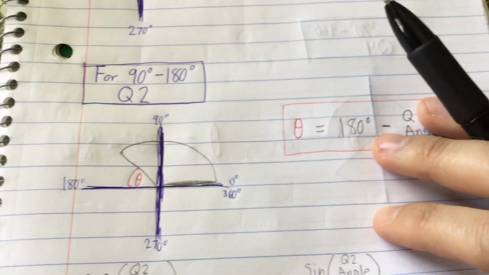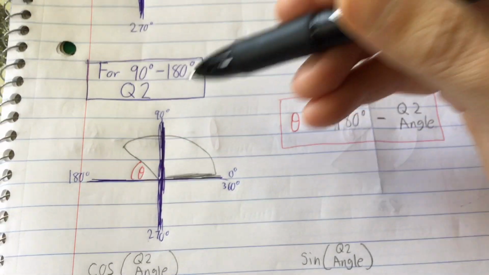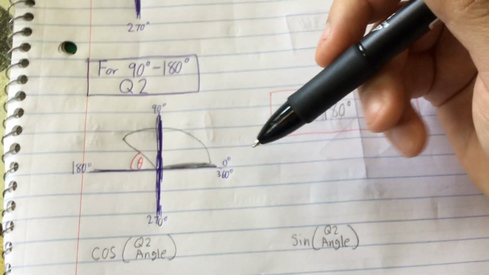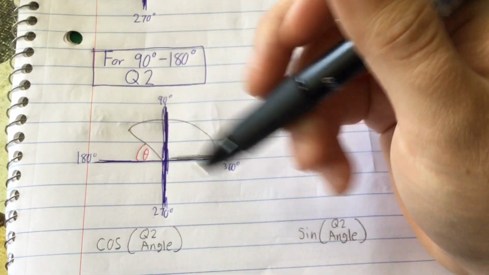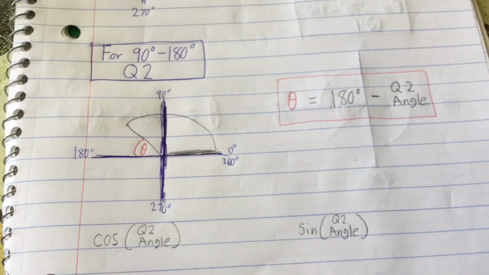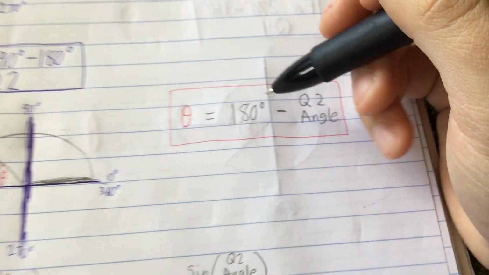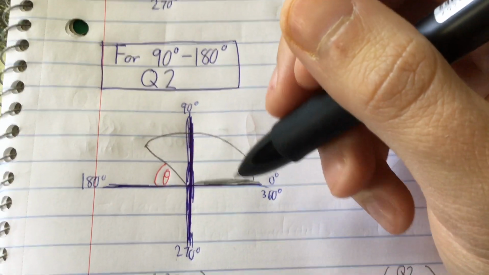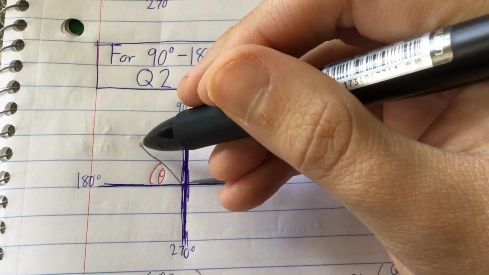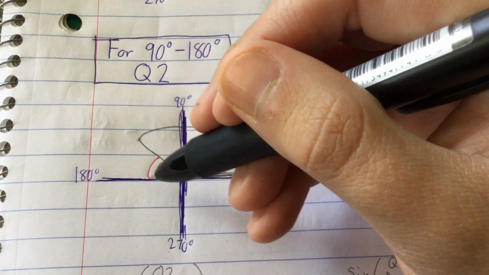Therefore, in quadrant 2, the reference angle is formed if you have an angle between 90 and 180 degrees, and you can find that reference angle by drawing a picture. Draw a picture, and you will sandwich the terminal point with the x-axis.